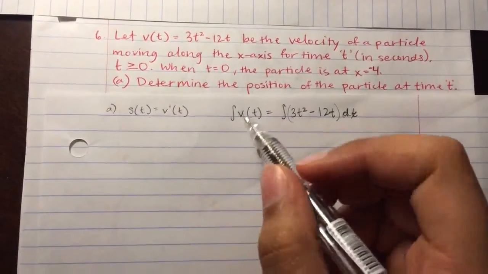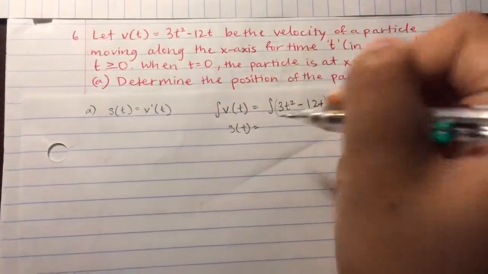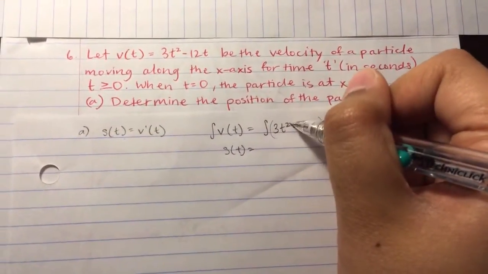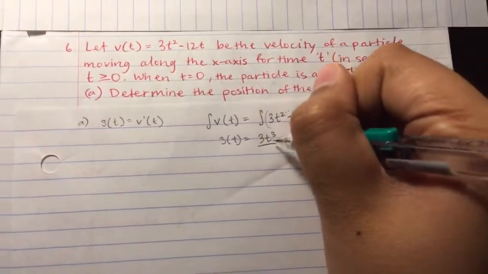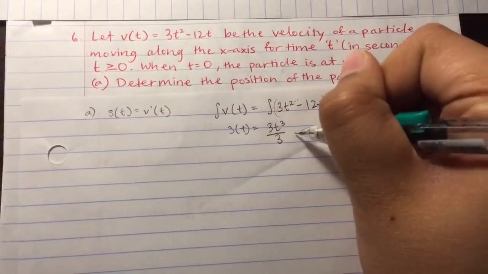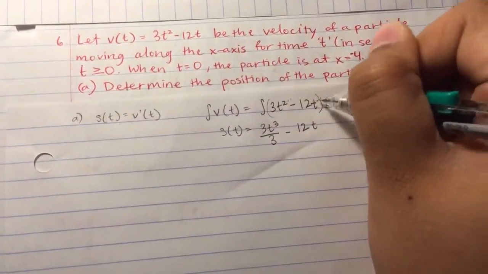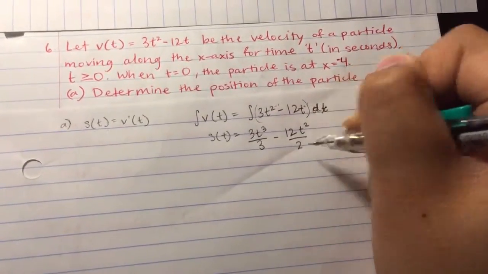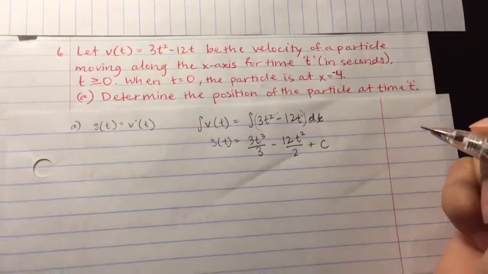And then we're going to power up so that this will change to the position formula. And then we power up, so plus 1. So it's going to be 3t cubed over the exponent, subtracted by 12t to the 1 plus 1, which is going to be squared over 2. And then this dt turns into plus c.